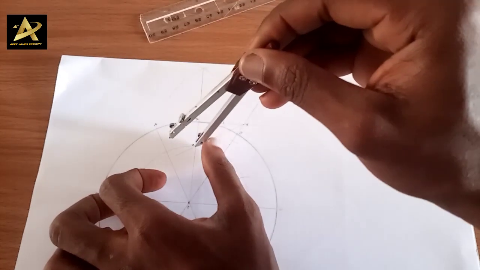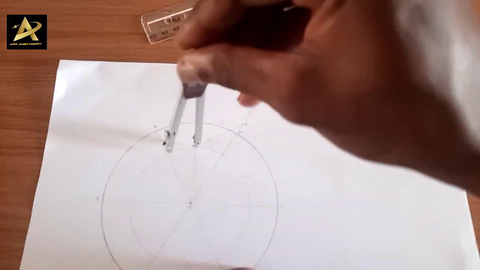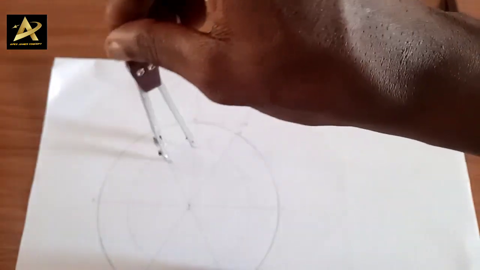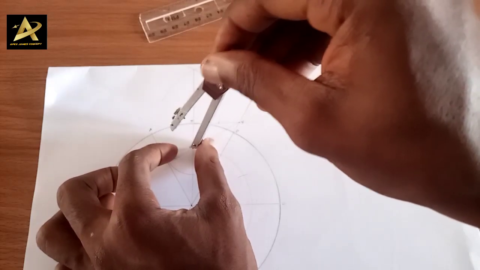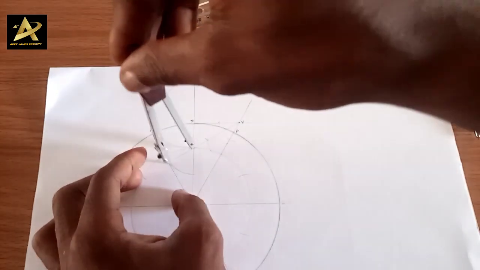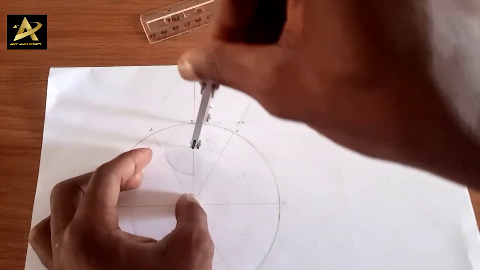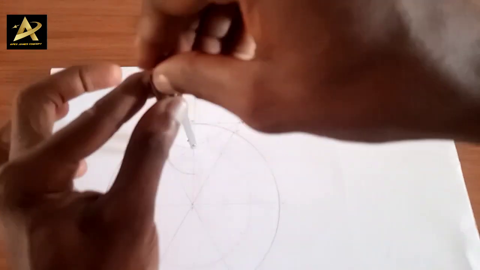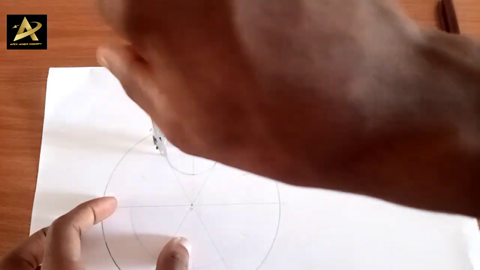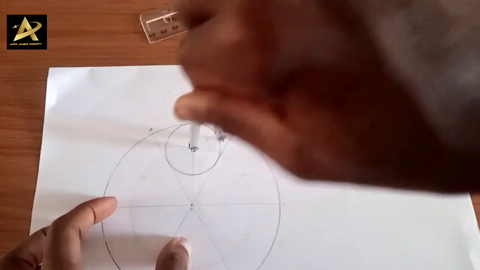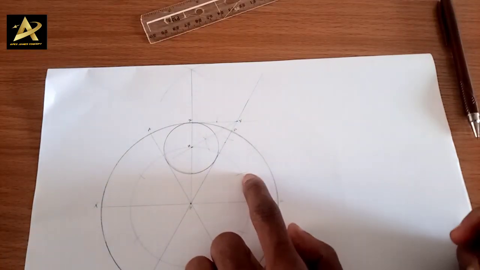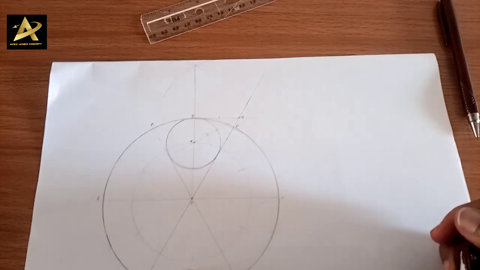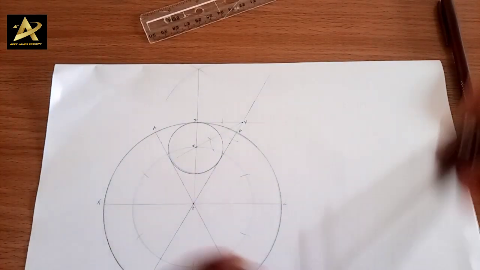So with radius XZ, with Z as center, draw your circle. That's the first circle. Let's call the other centers Z1, Z2, Z3, Z4, Z5.